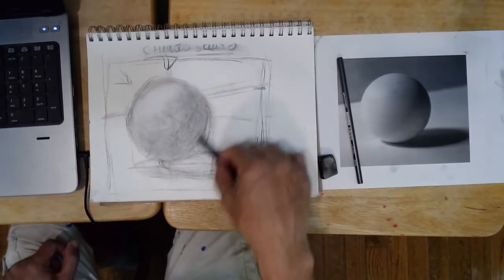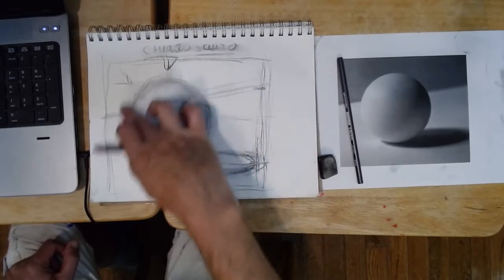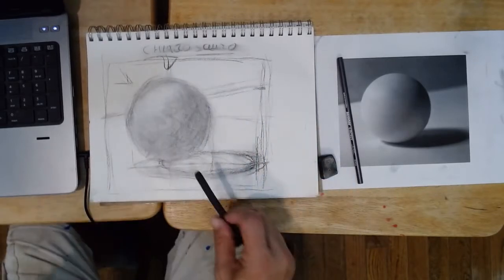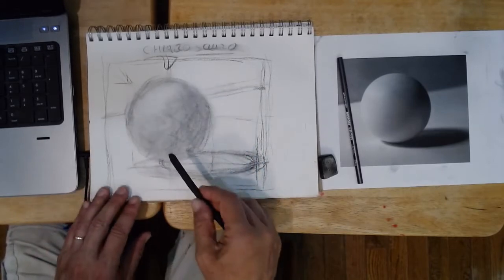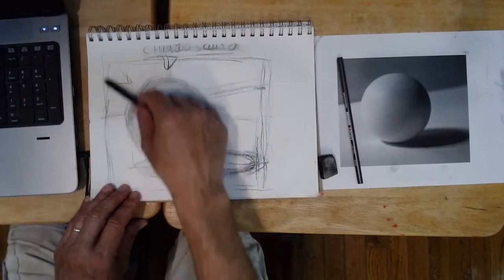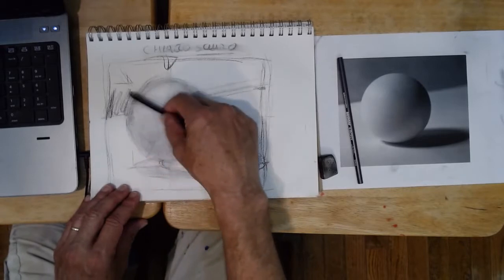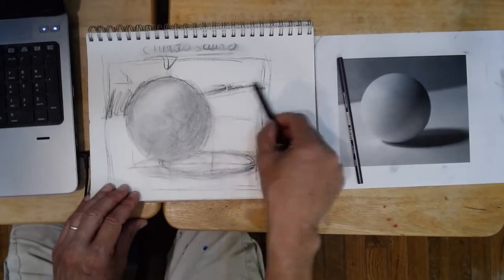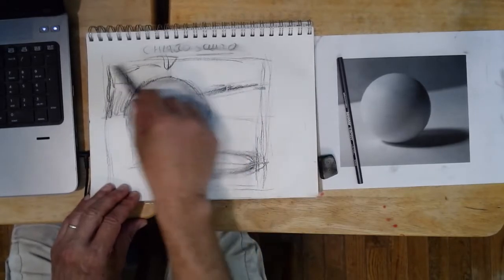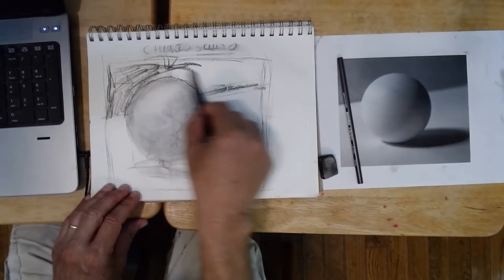So I'm starting to get away from my outlines and get to edges here. So the next thing before I get too much of this shaded in would be to darken in the background here, because that's what's going to give us the definition of the shape of this sphere on the top part of the drawing.